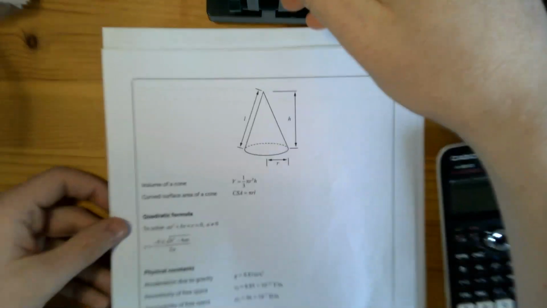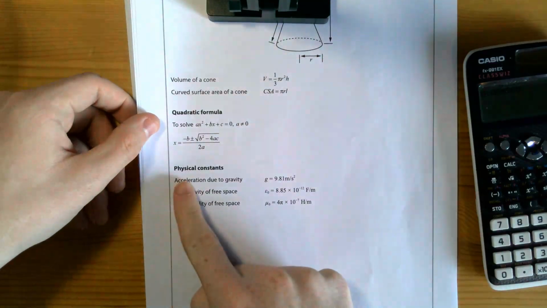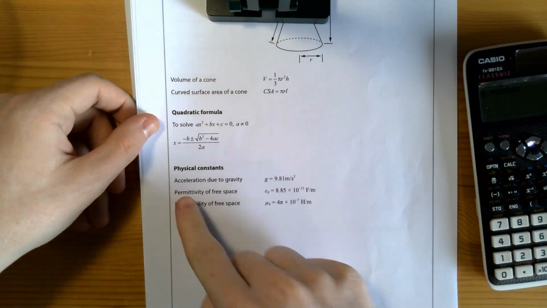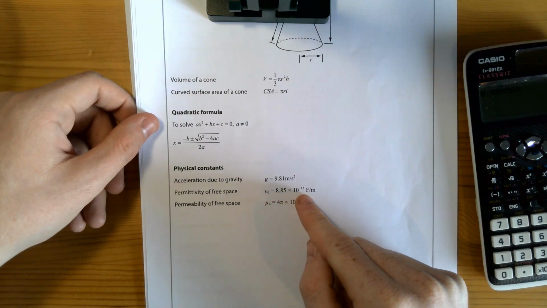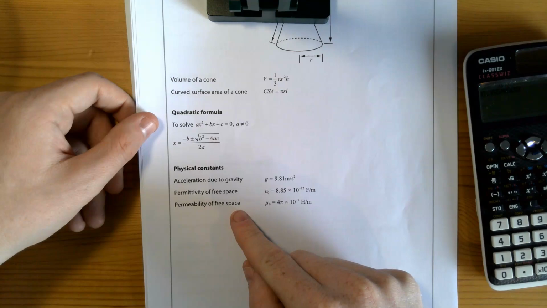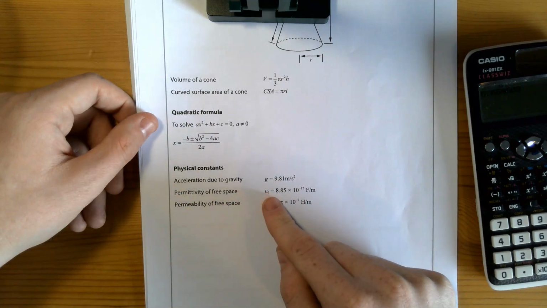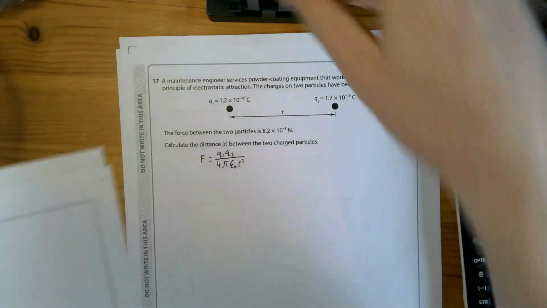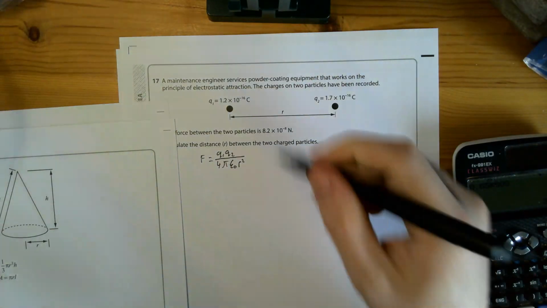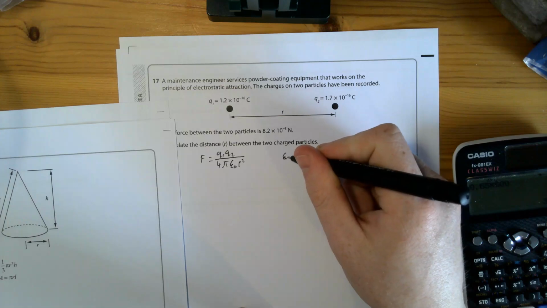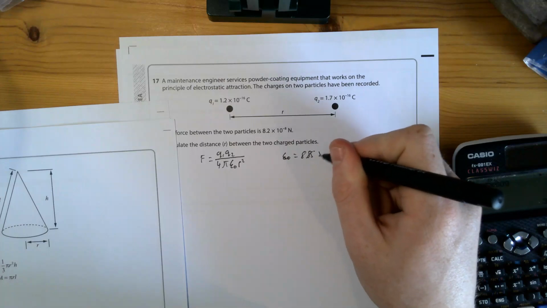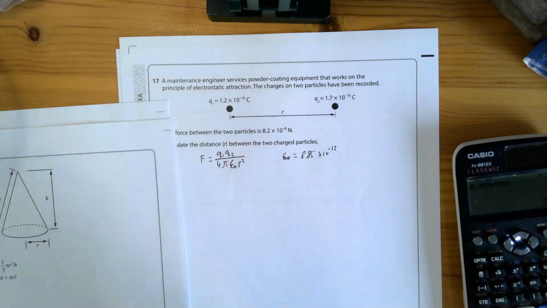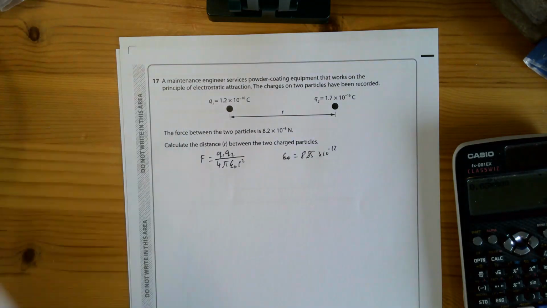Right, let's move this into a place you can see it. So we've got acceleration due to gravity, g, 9.81. We've got permittivity of free space, epsilon naught, 8.85 times by 10 to the minus 12. And then we've got permeability. So we're looking for the permittivity one, which is epsilon naught. That's what we're looking for. So here's what I'm going to do. I'm going to write epsilon naught is equal to 8.85 times by 10 to the minus 12. I'm going to pop that away now because I don't need it anymore.